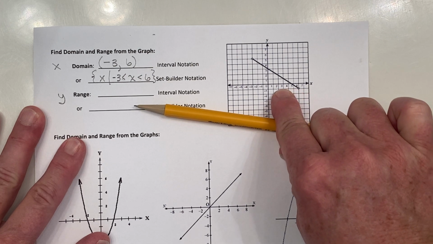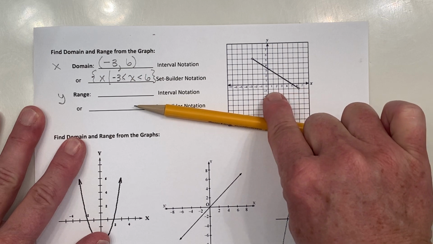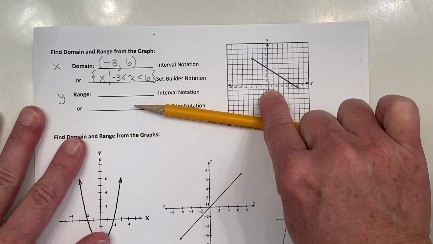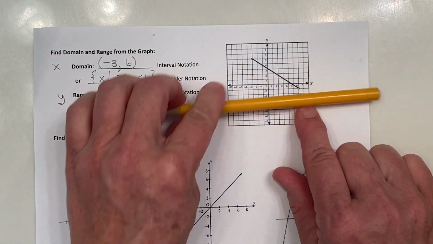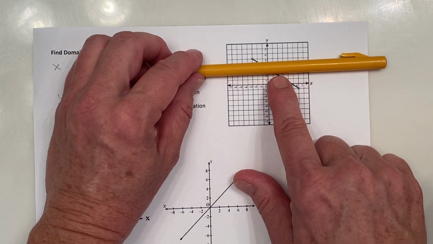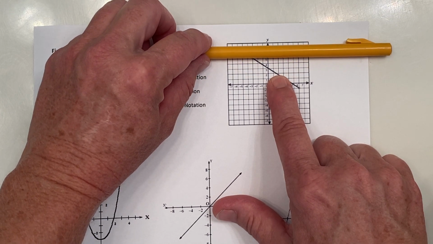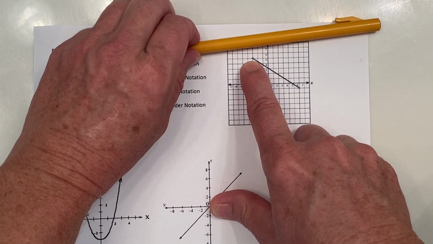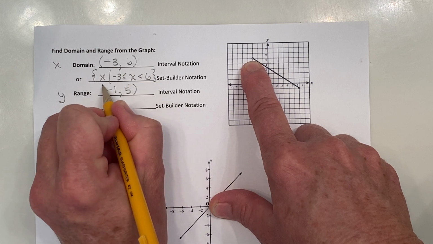So let me come across to the vertical axis. Let's read this y value of -1. It looks like the graph starts at y equals -1, but doesn't include -1. Now keep your pencil going upward. I still have y coordinates within this range. When do I stop being on the graph? Well, as I get up here to y equals 5, I stop at 5, but I don't include 5.